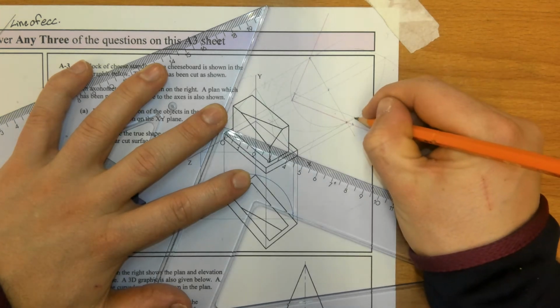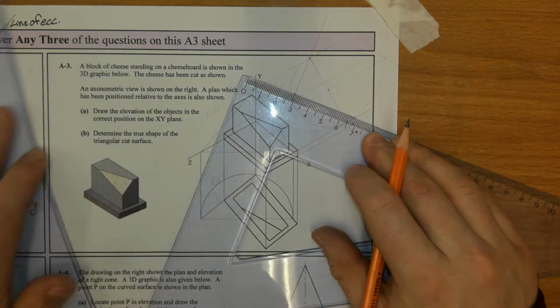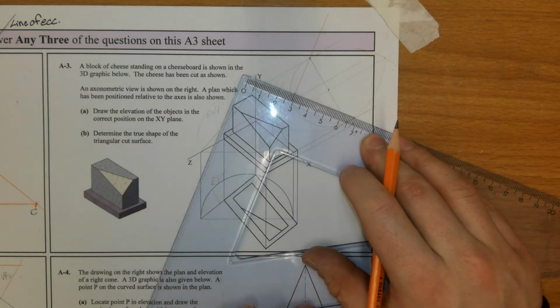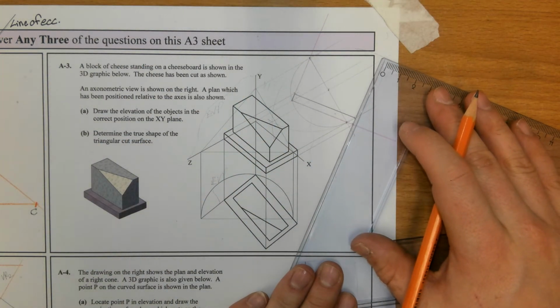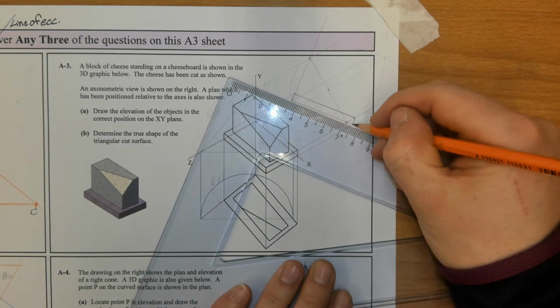So there we go. There's the top of the base block, the chopping board. There's the side of it.